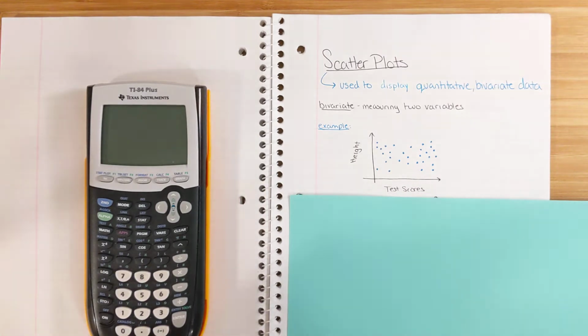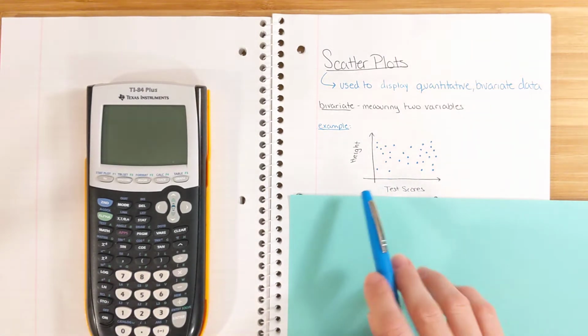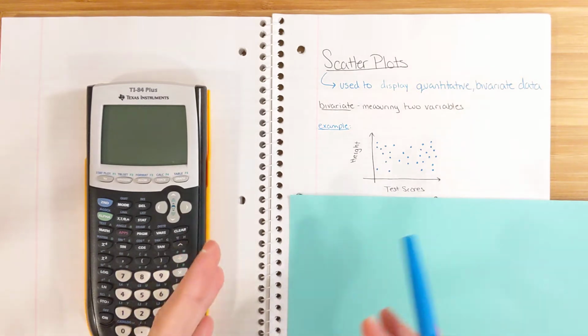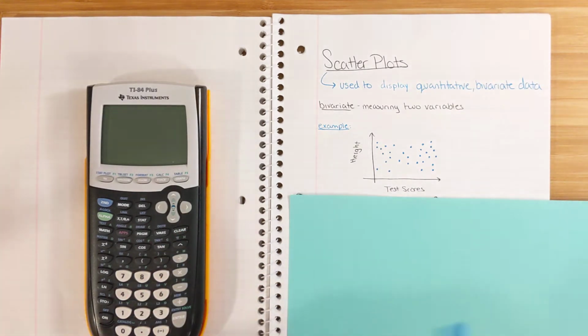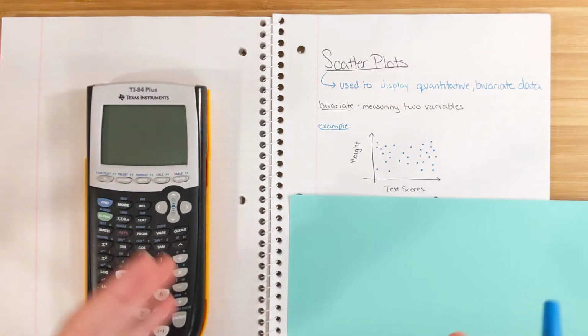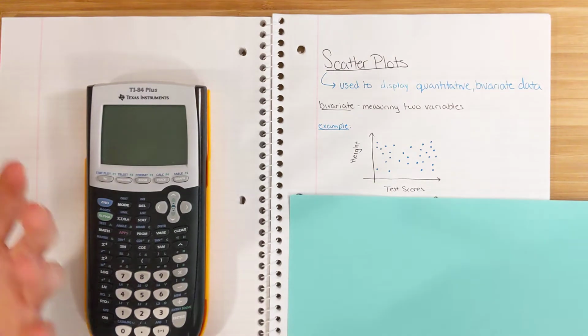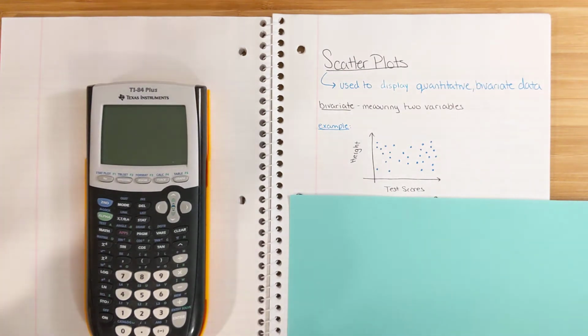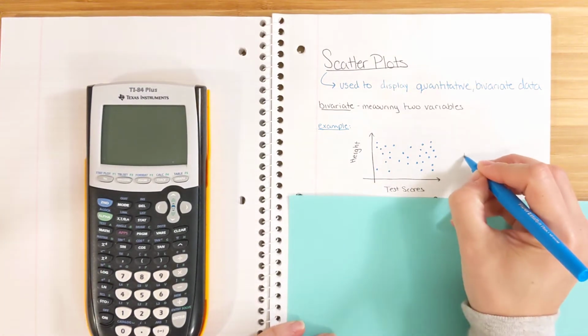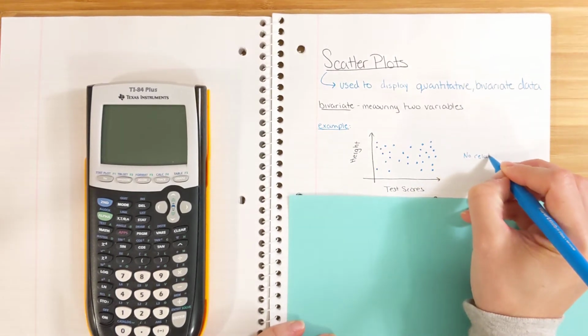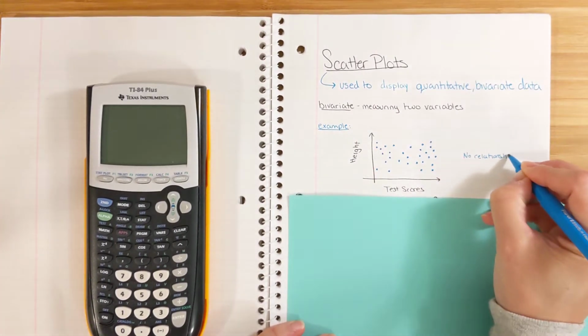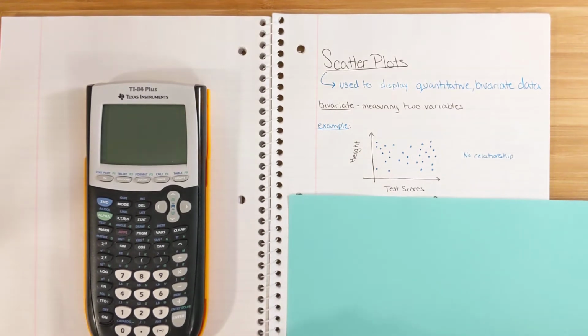Now, in your notebook, when you're writing along with me, these dots are completely random. Don't try to recreate exactly the scatter plot that I have. You can go ahead and fill your scatter plot with dots of your choosing, but the important thing to recognize here is these dots are all over the place. There's no sort of pattern to them. They're not in any sort of order. They don't seem to be leaning towards one side or the other. And there seems to be almost no relationship between test scores and height.